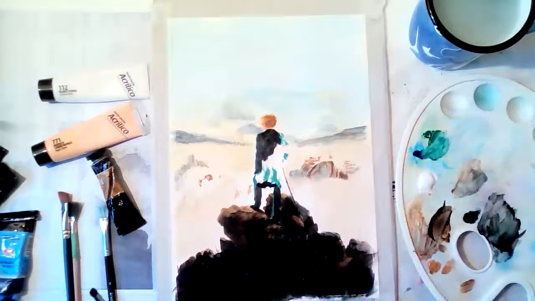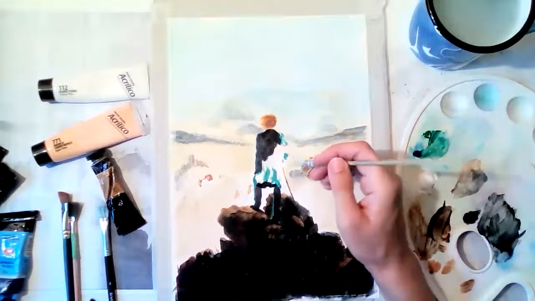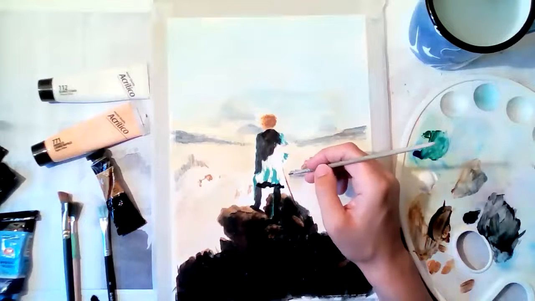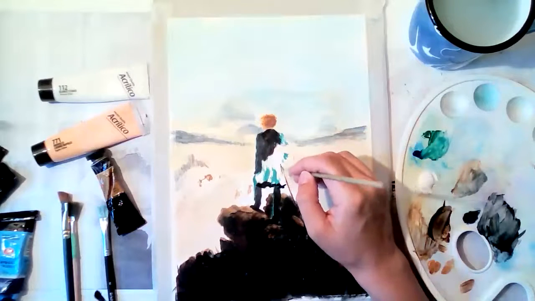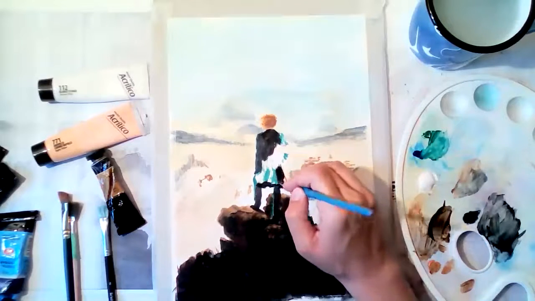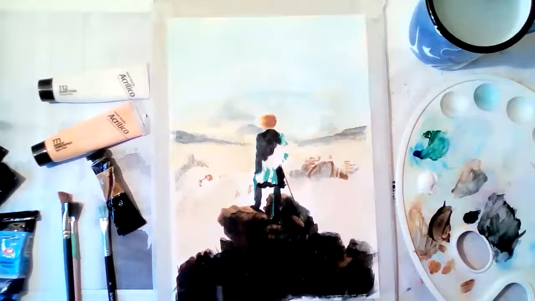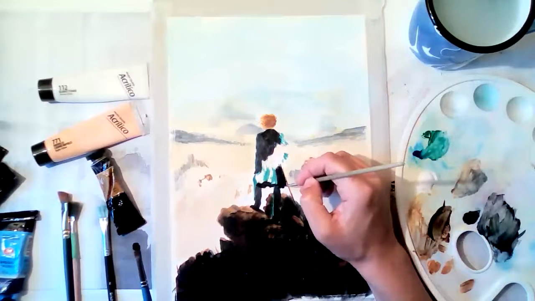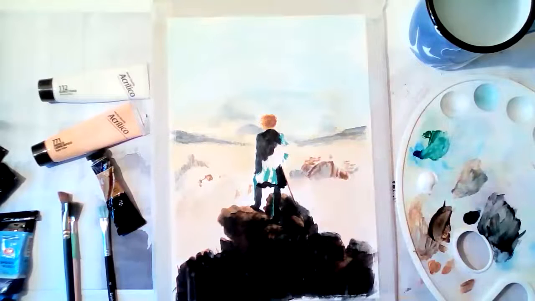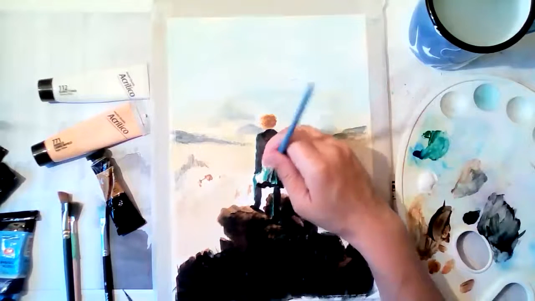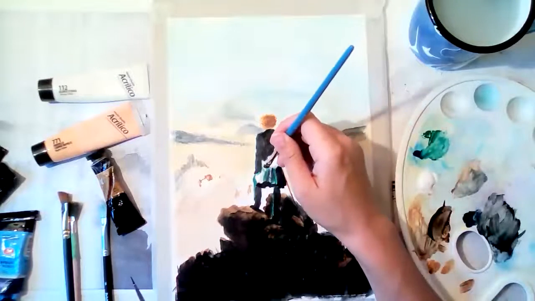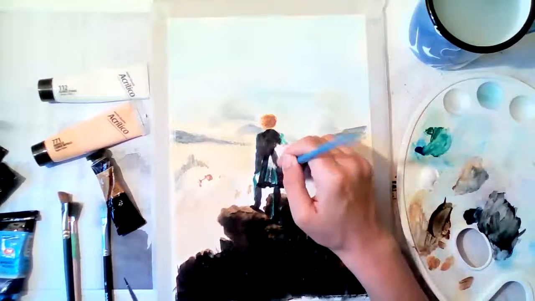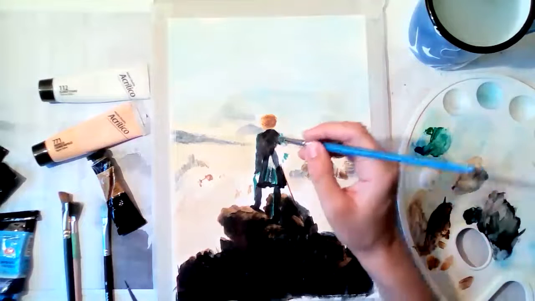And moving my black on the jacket, I can also move it along the direction of these more vertical stripes.